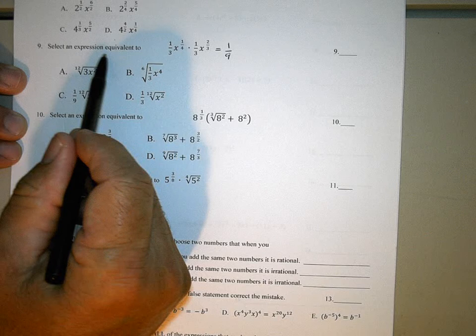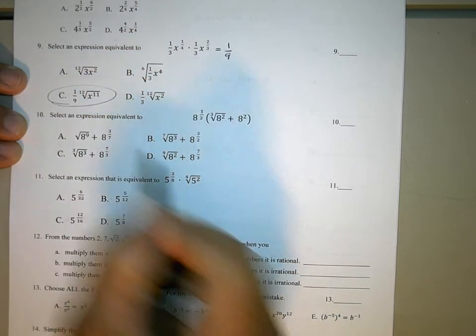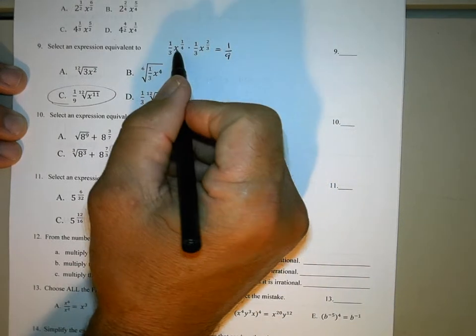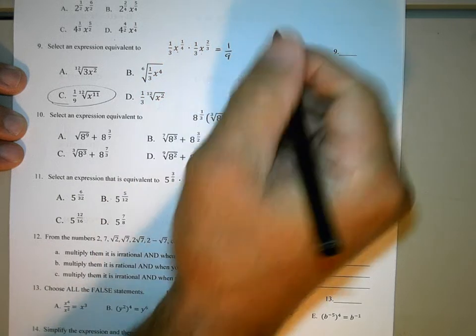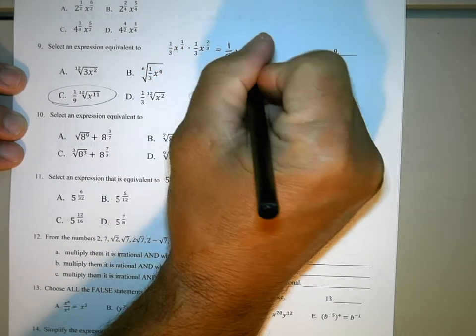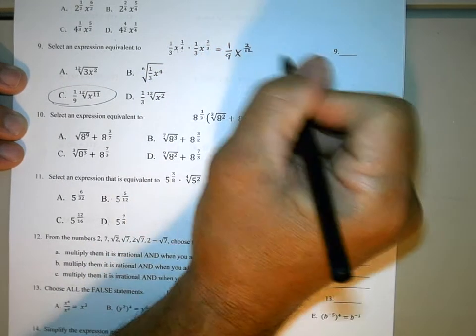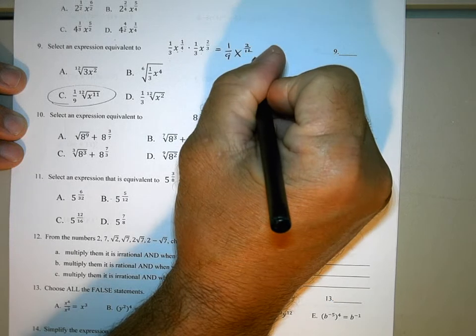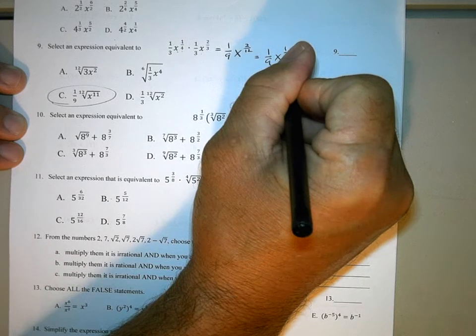Select an expression equivalent. So there's only one, so it's got to be C. But let's go ahead and we have x to the 1/4 times x to the 2/3. So when we multiply numerators, 1 times 2 is 2, 4 times 3 is 12. So we end up with 1/9 x to the 1/6.